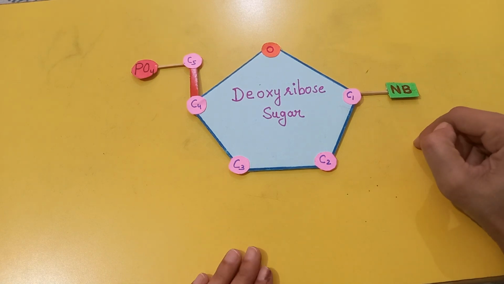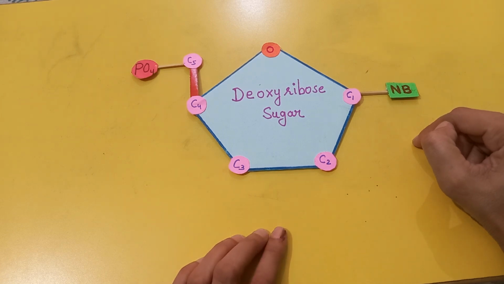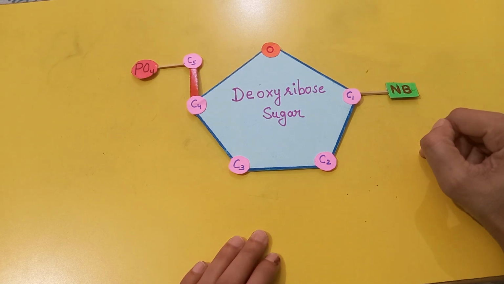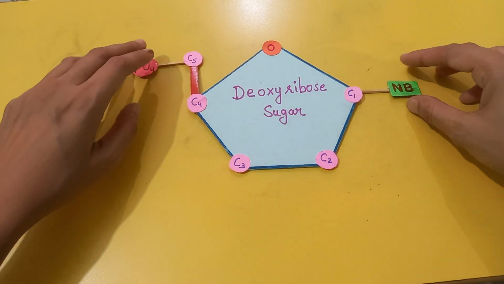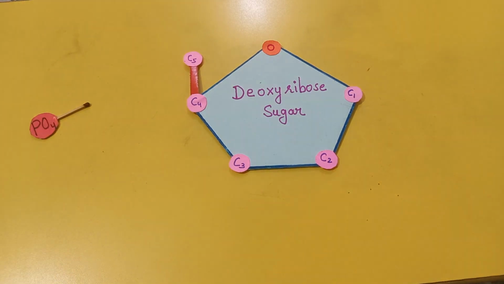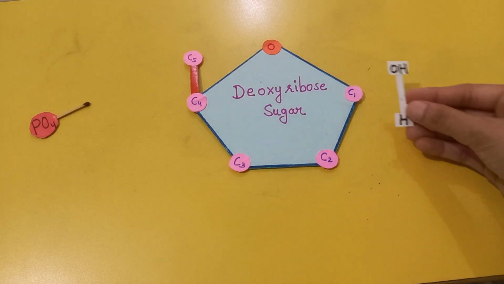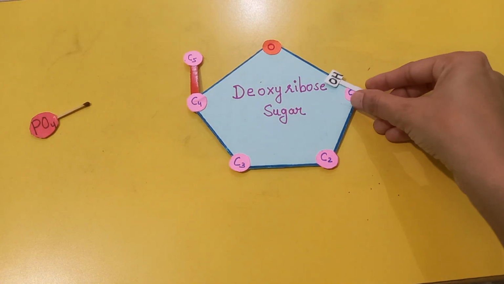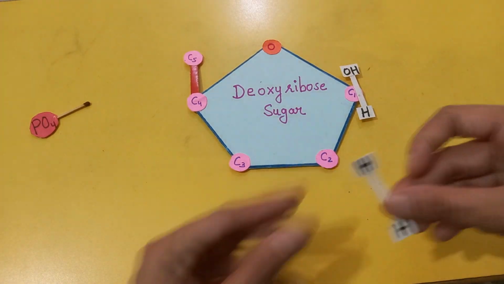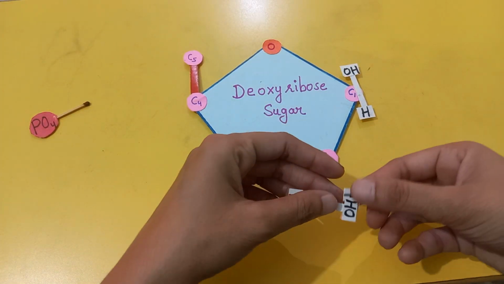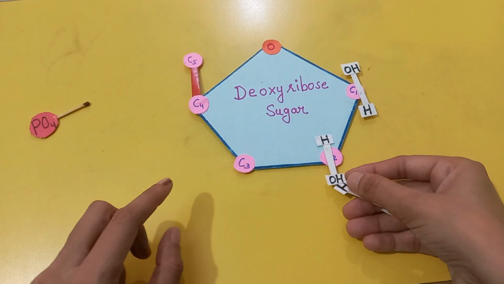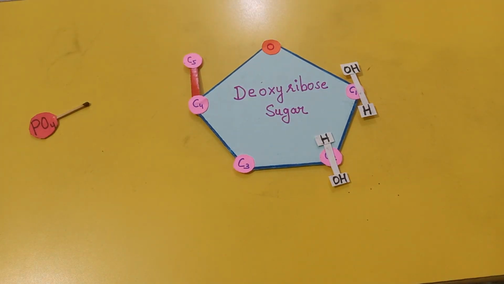If it is RNA, then in place of deoxyribose sugar, ribose sugar will be there, and then it will make ribonucleotide. Now let's discuss a minor difference between the structure of deoxyribose sugar and the ribose sugar. In case of ribose sugar, this carbon number 1 contains OH and H, and carbon number 2 contains OH and H, 3, 4, 5, all contain H and OH group.